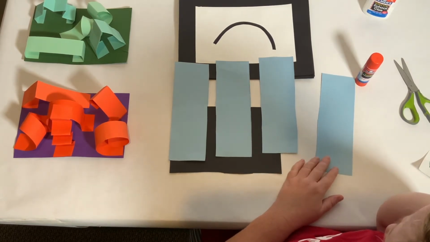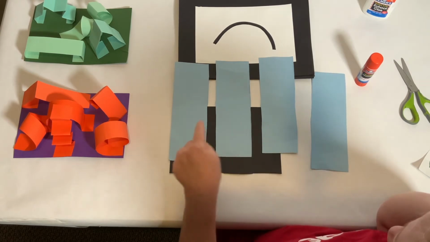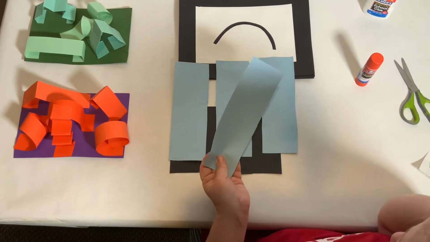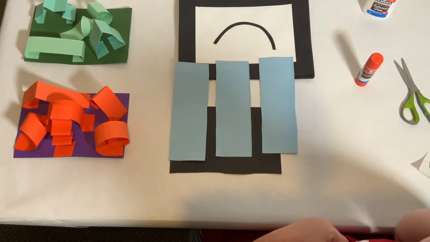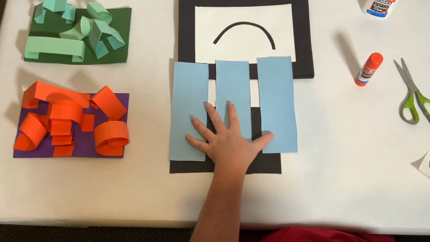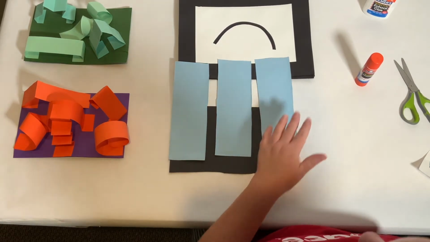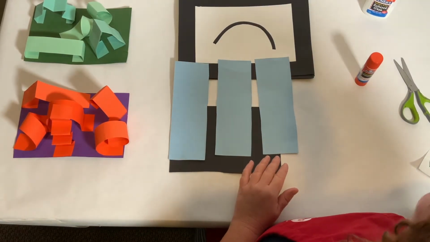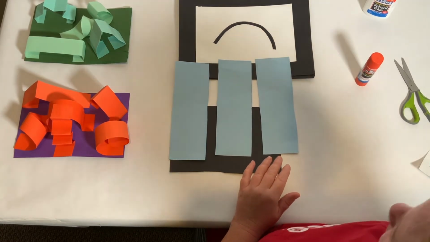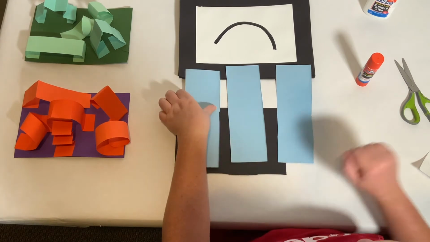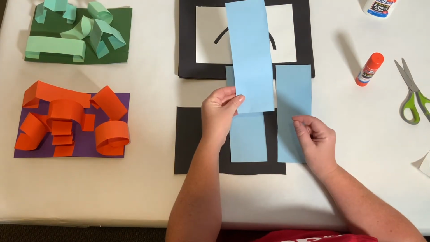Actually, let's get rid of one. Let's see. 1, 2, 3, 4. If I take away one of these, how many do I have left? 3. Very good. We only need 3. So go ahead and get rid of that one small rectangular sheet. We don't need it. Now we have how many? 3. So now we're going to cut these in half, and we're going to end up with 6.